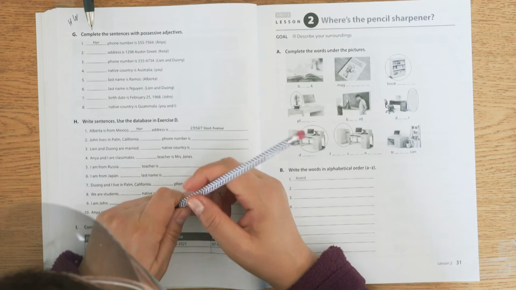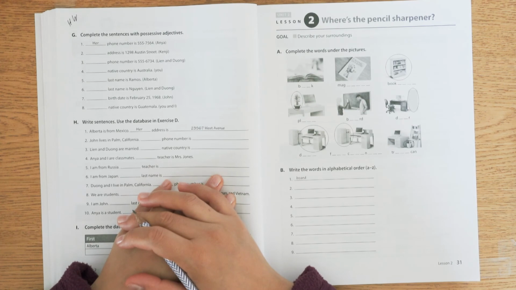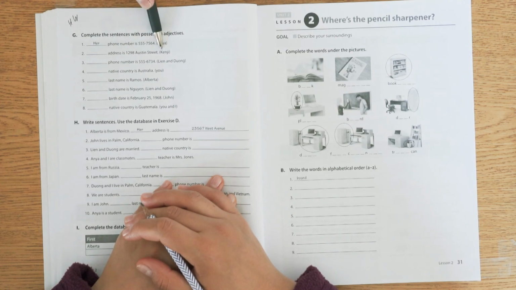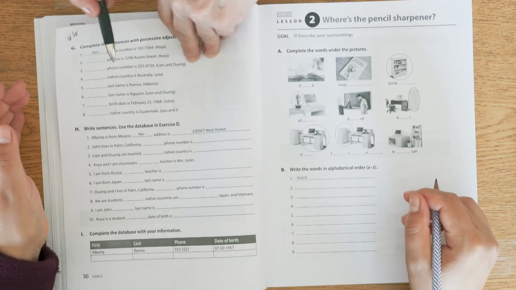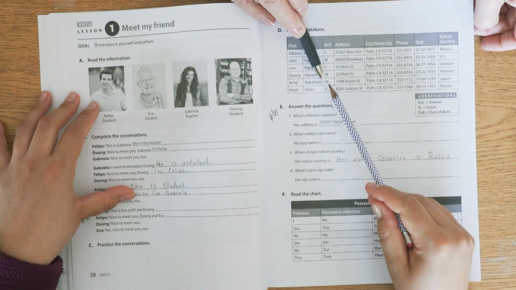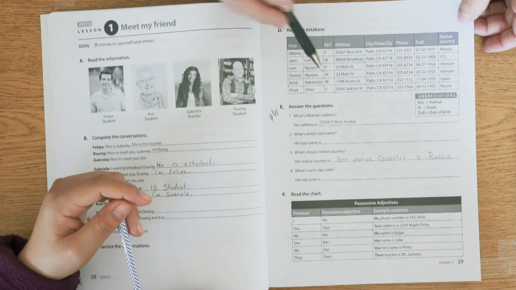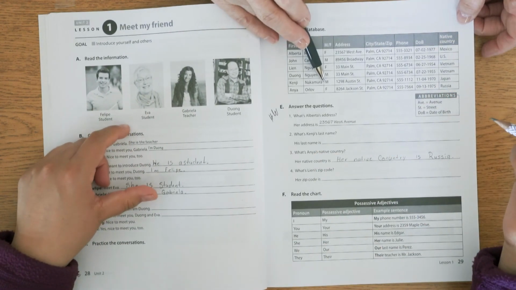So here, will you read the directions? Complete the sentences with possessive adjectives. Okay. So this is going to be a little tricky. In order to know whose address this is, oh, they're telling you. So Kenji's address, you have to figure out whether Kenji is a he or a she, right? So you have to go back. Here's Kenji. M is for male. F is for female. Do you understand M for male and F for female? Okay, so Kenji is a he, you're right.